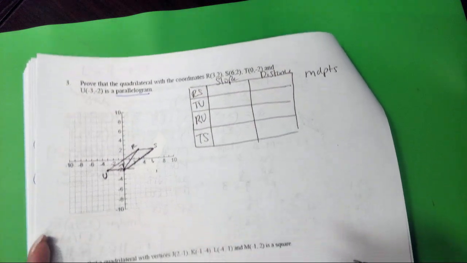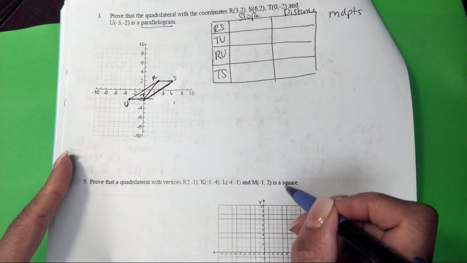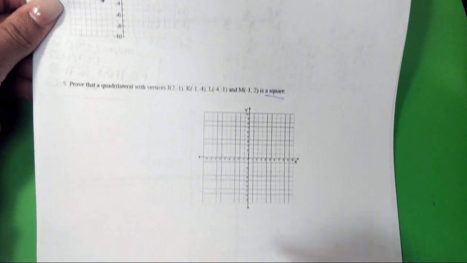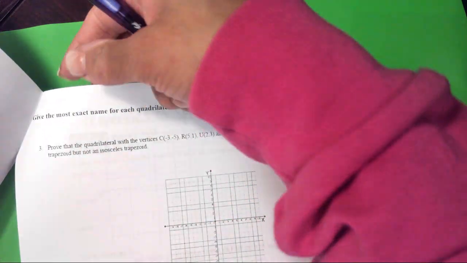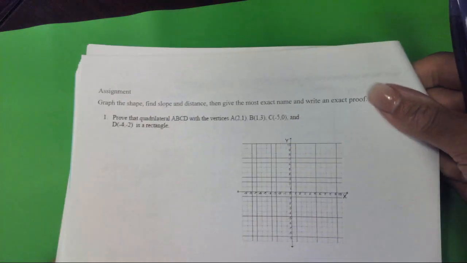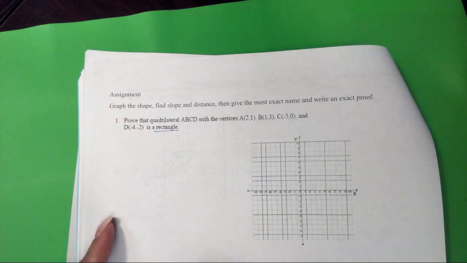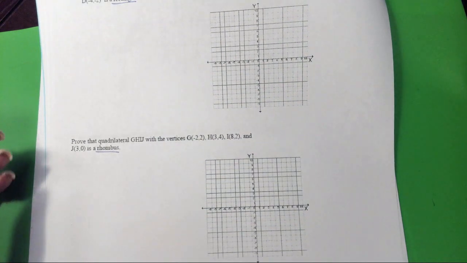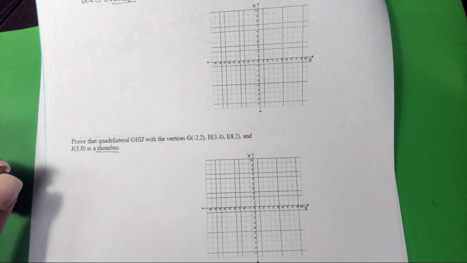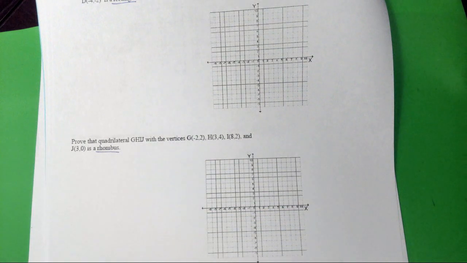So throughout this, you still have a parallelogram, which is reviewed from 7.3. This is on page 18. There's a square, so you're going to use methods for a square here. On page 19, you have a rhombus. Okay? And then on to our next page, you have a rectangle. On page 20, you have a rectangle, and you have a rhombus again. So these are plenty of practice throughout your packet that we've gone over for proving a quadrilateral is a rectangle, a square, and a rhombus.